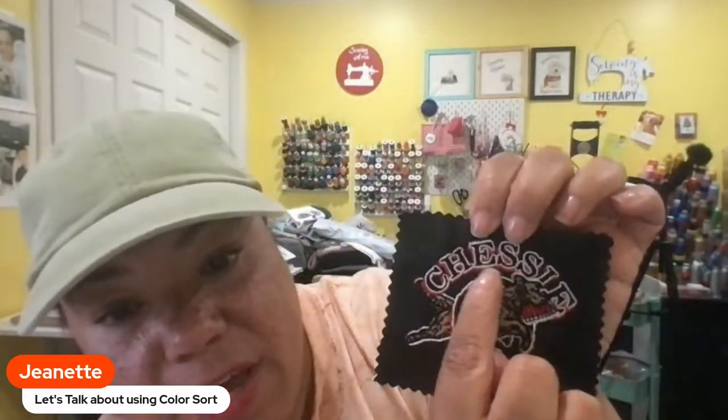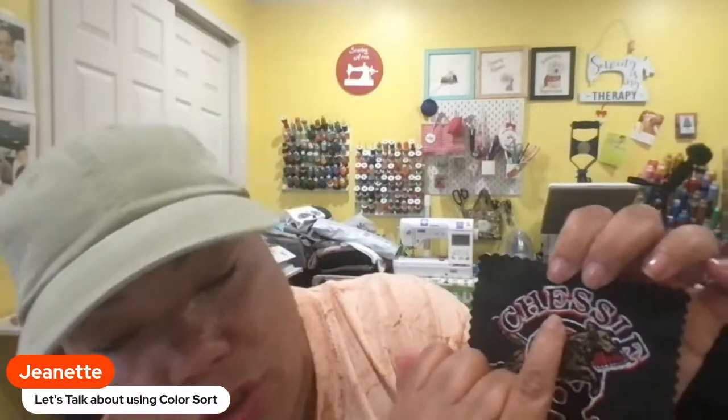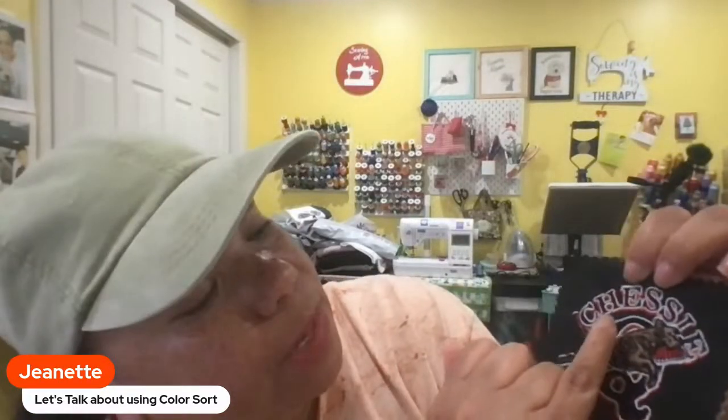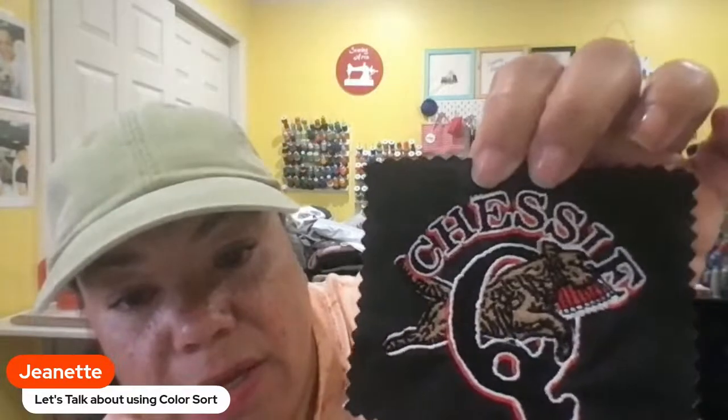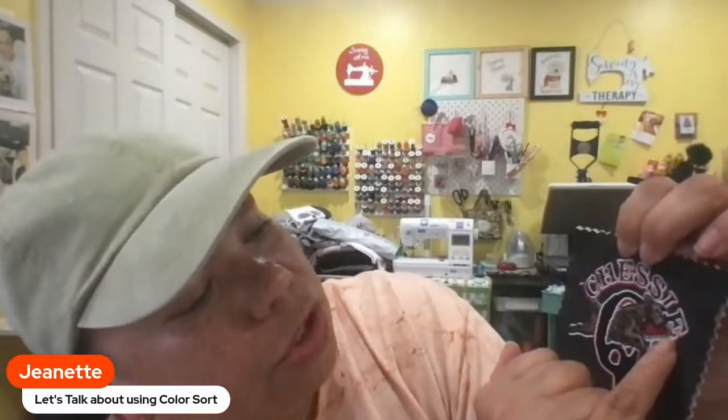Let's look at this lettering right here. At the bottom, you have red. Then on top of the red, you have white and you have black. Look at down here. The colors are opposite. Look at the cigars.